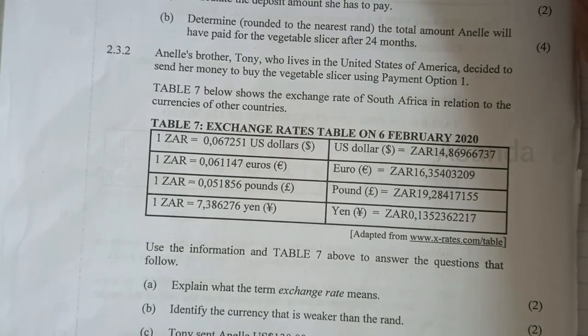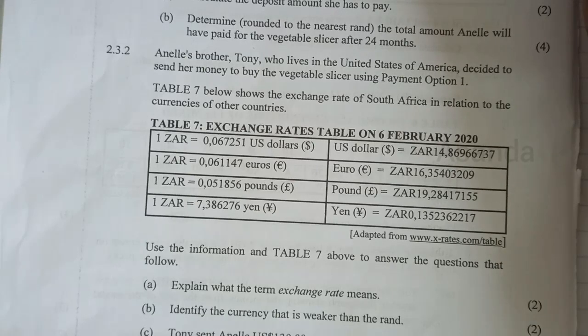For example, I know that the dollar is stronger because for just $1 mere dollar, you have to cough up 14 rands. That means the dollar is stronger than the rand. But if the dollar was weaker, then we would pay less rands and get more dollars.